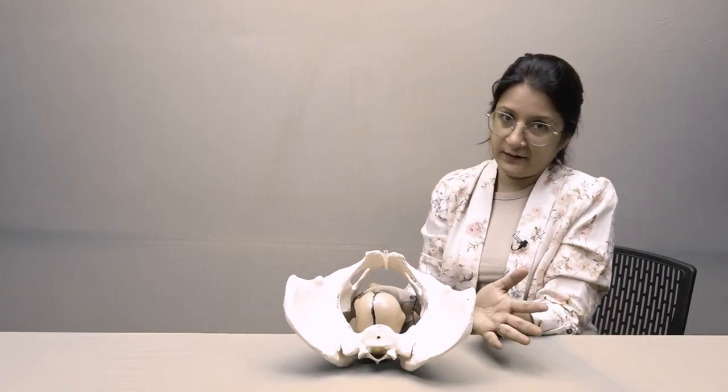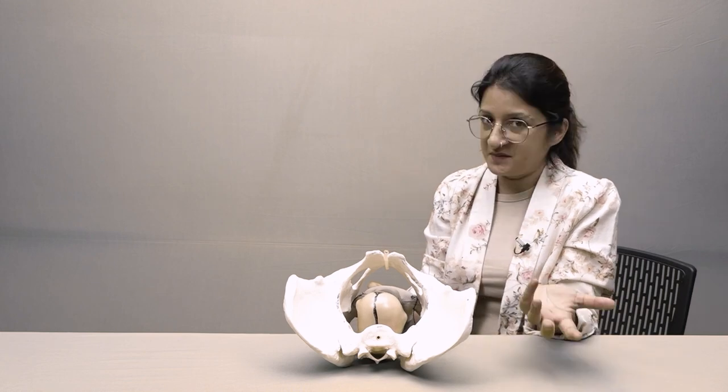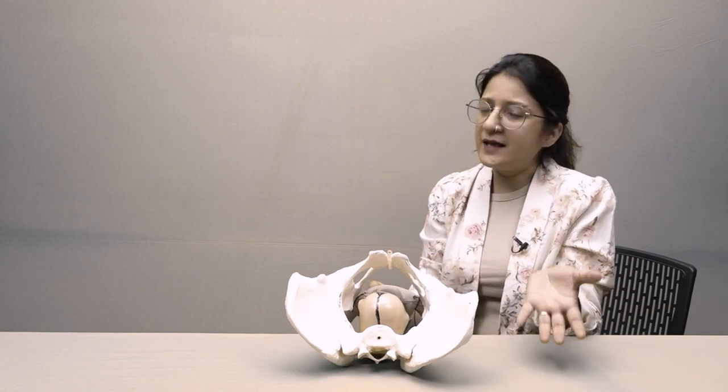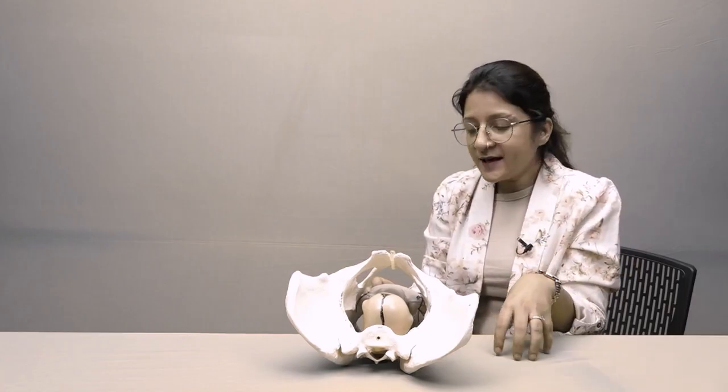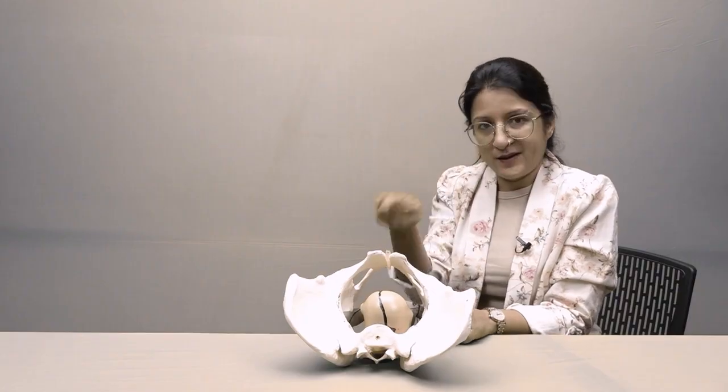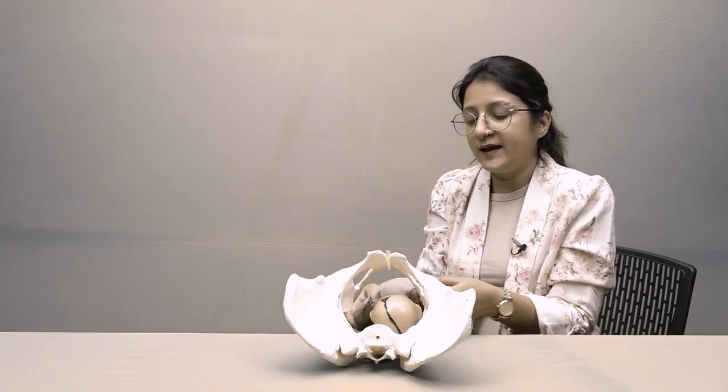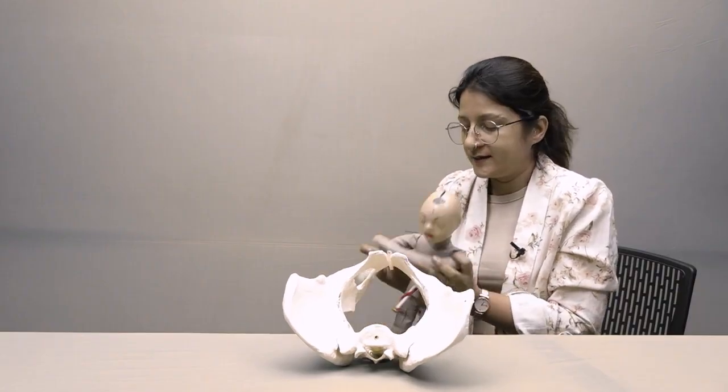Now, this is basically the Løvset's maneuver, to deliver the arms and shoulders. It also helps in preventing any extension of the arms and any nuchal arms at the same time, right? Now, sometimes this rotation of the baby may not be possible, and then how do we deliver the shoulders at that point in time?